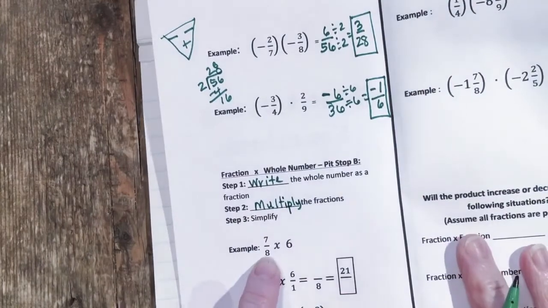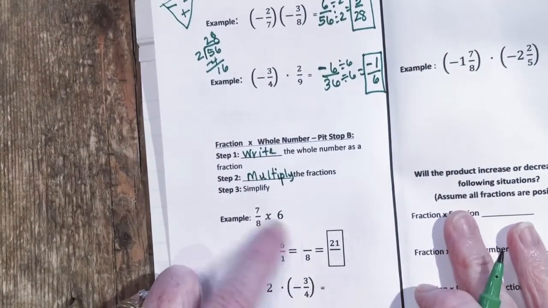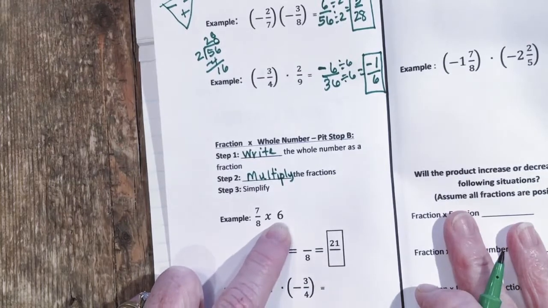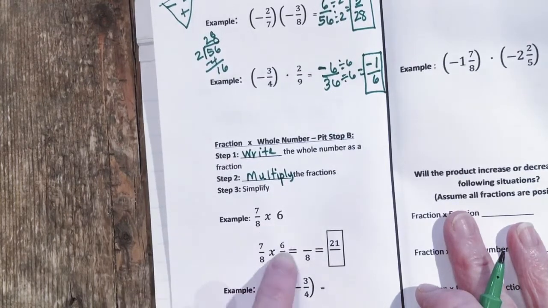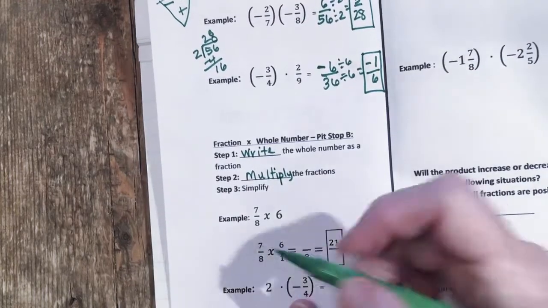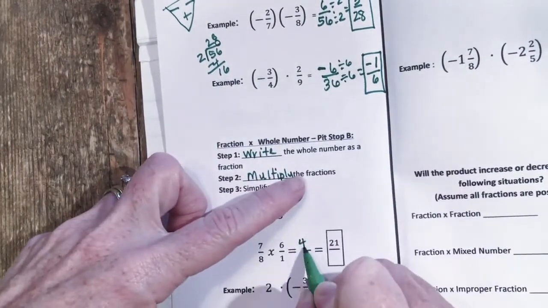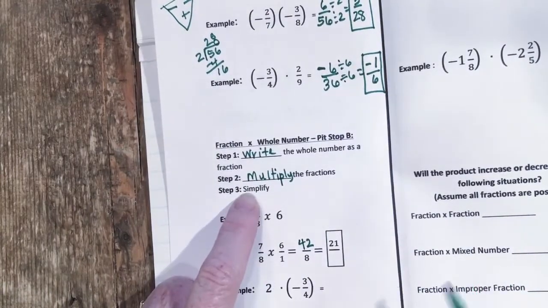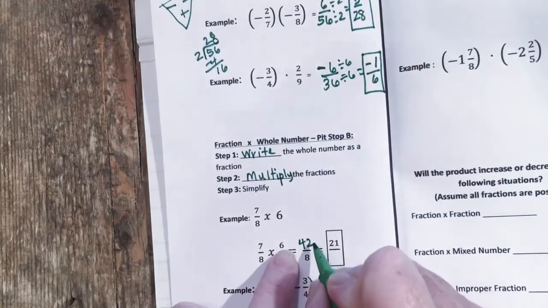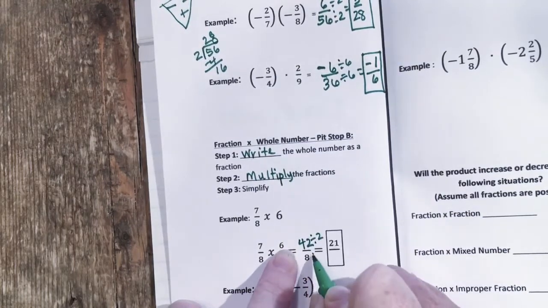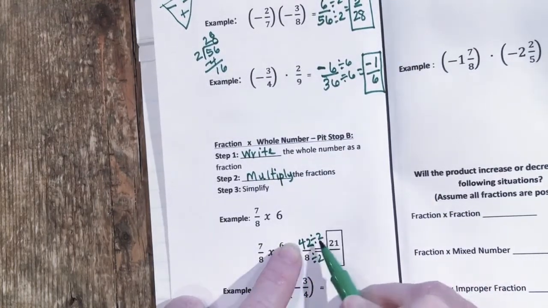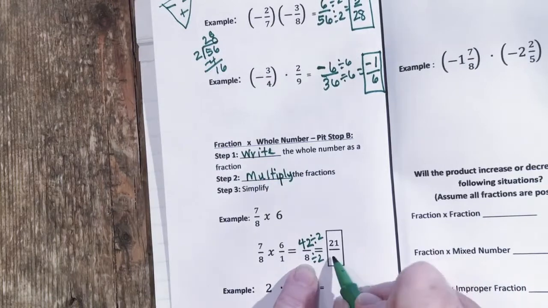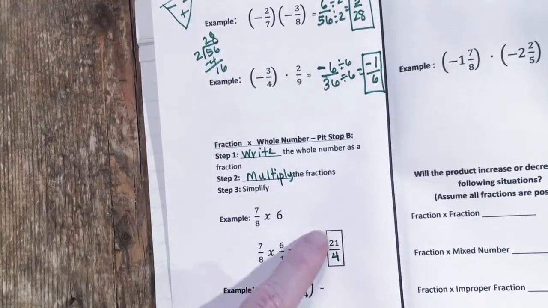All right, so here's an example of a fraction times a whole number, 7/8 times 6. So I'm going to rewrite 6 as a fraction, and I can do that by writing it over 1. Then I just follow the steps I've used before. 7 times 6 is 42. 8 times 1 is 8. My last step is to always simplify. These are both divisible by 2. We've already done the top for me. 42 divided by 2 is 21. 8 divided by 2 is 4. All right, so 21 over 4.